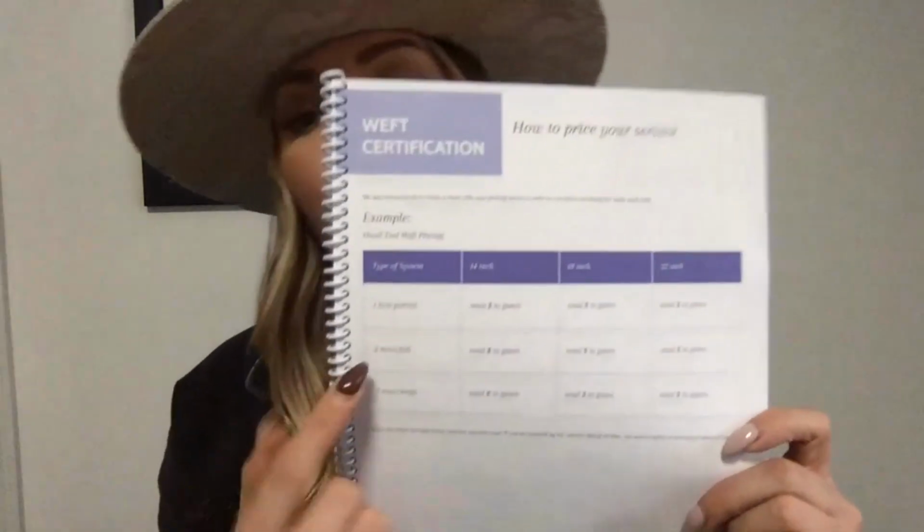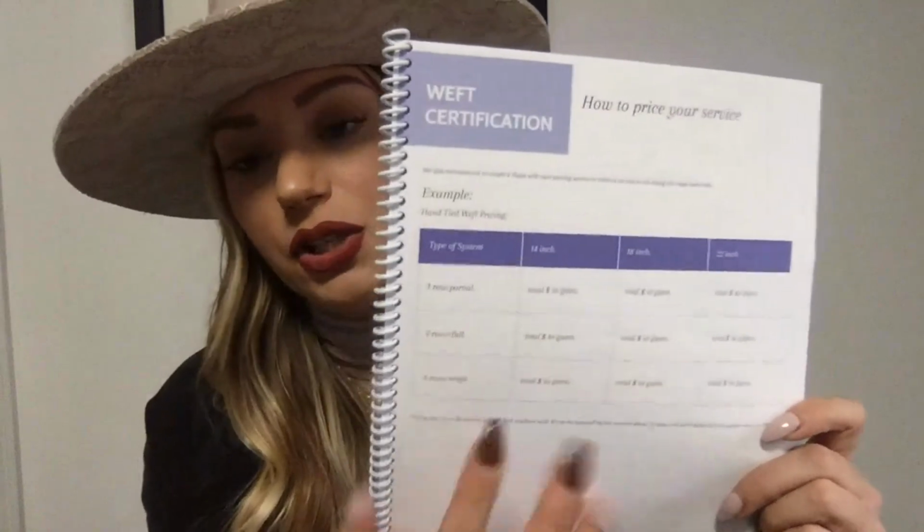So I have an example here in our new WEFT workbooks. We've created a really simple chart for you. Now there's no numbers in this chart, but what you can see is the example is a hand-tied weft. So here I put the type of system in this column, okay? The system would be one row or a partial look of hand-tied weft. The next row would be 2 rows or a full look, and the bottom one says 3 rows or a mega look.